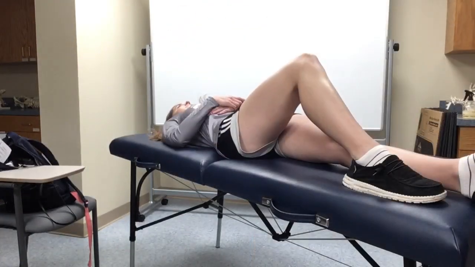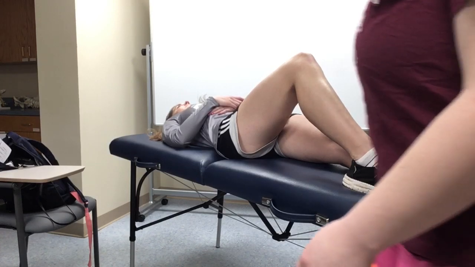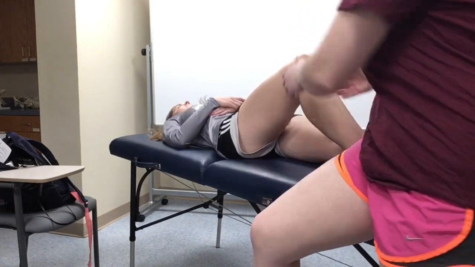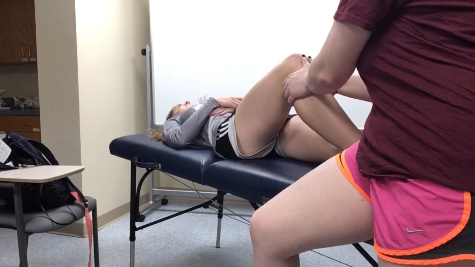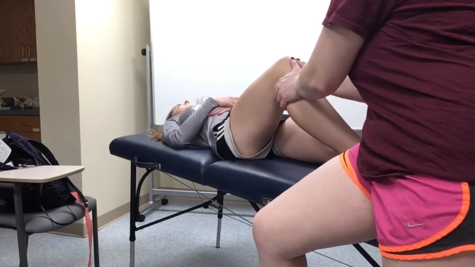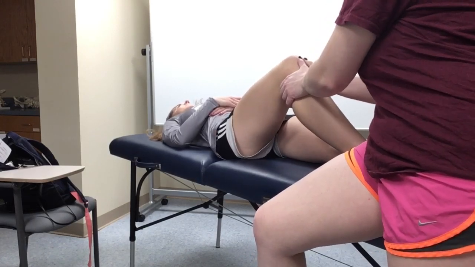Okay, next we're going to do posterior drawer, which is really similar. I'm going to sit on her foot the same way she did to mine, place my hands in the same position, but I am pushing in towards her this time. Feeling that end.